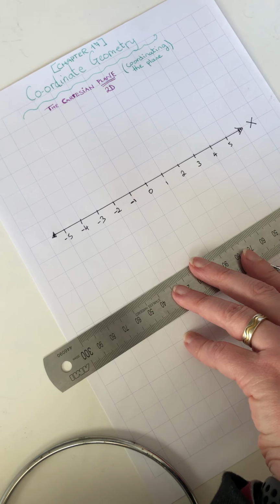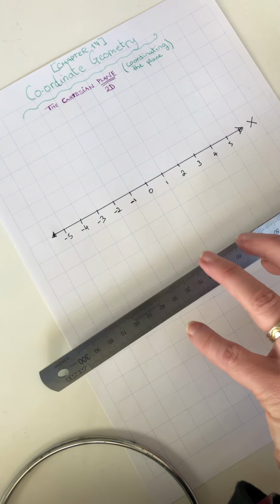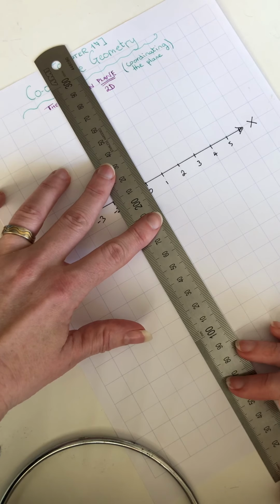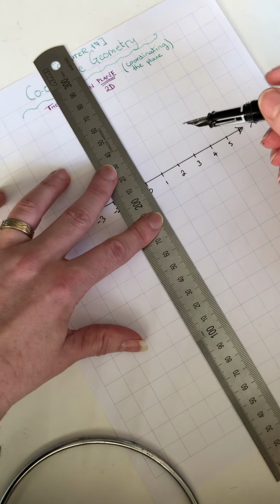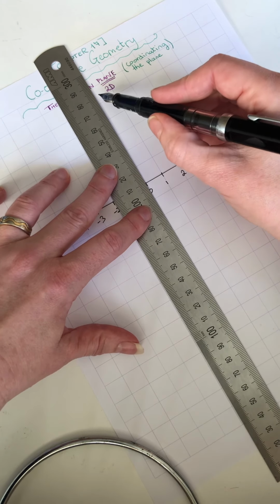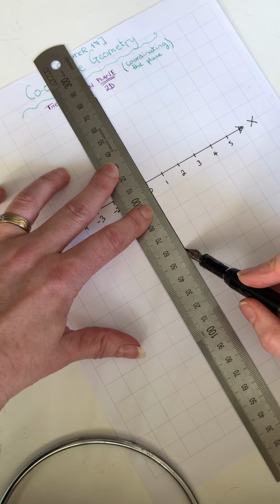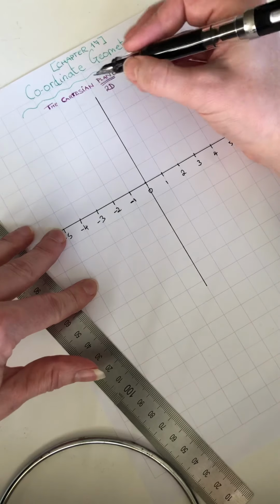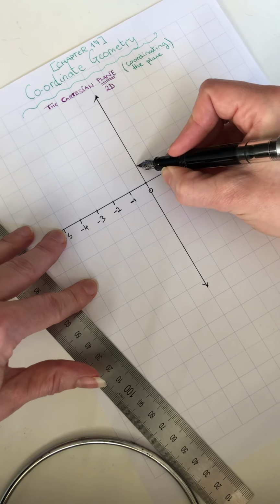Okay? To make two dimensions, all we do is we draw a second number line going through the 0 point. So our second number line is going to be at a 90-degree angle. We sometimes use the word orthogonal to our first number line, like this.